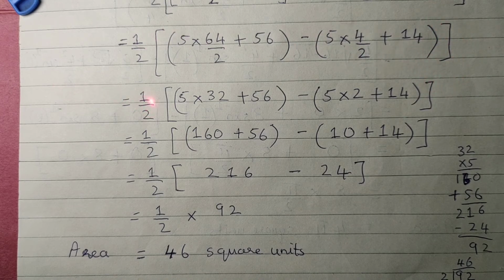Now 1 divided by 2, the square bracket, 5, 64 divided by 2 you get 32, plus 56, minus 5, this is 4 divided by 2, you will get 2 itself, so 5 into 2 plus this 14 will come down, close the square bracket, the bigger square bracket.